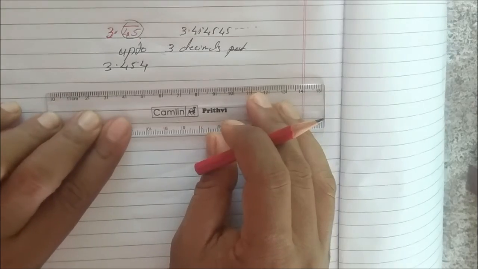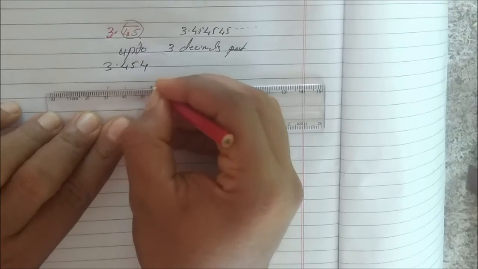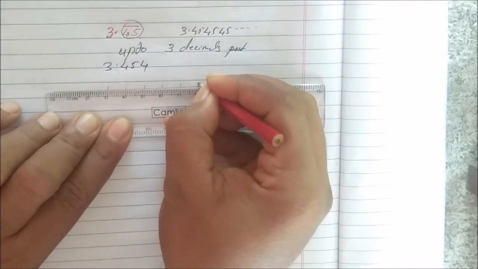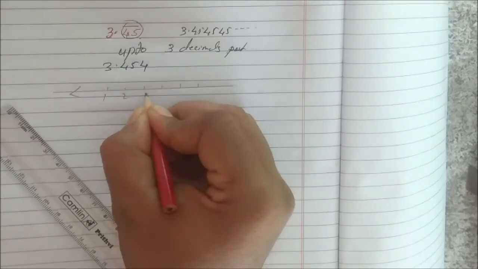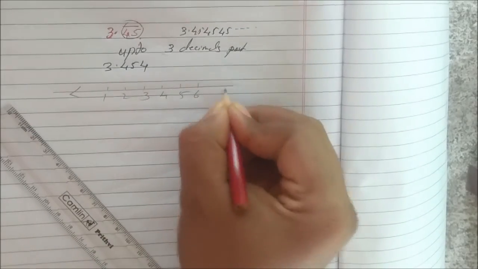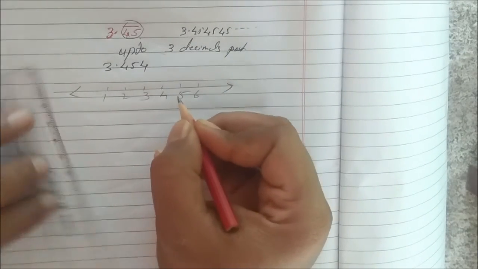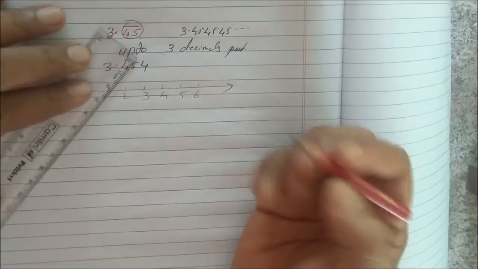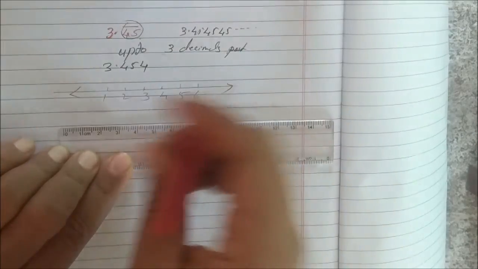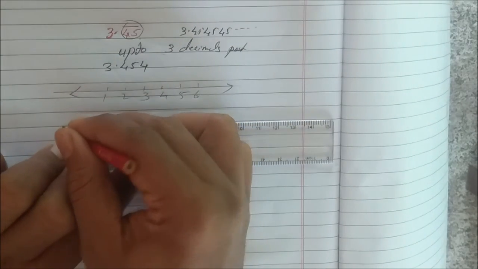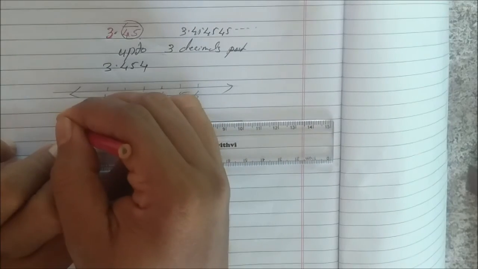So let's start with 0, 1, 2, 3, 4, 5, 6. We know this is between 3 and 4, as we already discussed. So we are going to enlarge this 3 and 4. For that we draw a 10 centimeter line. As I already told you, we take 10 centimeters because we are following base 10, the decimal system. That is why we are using that.